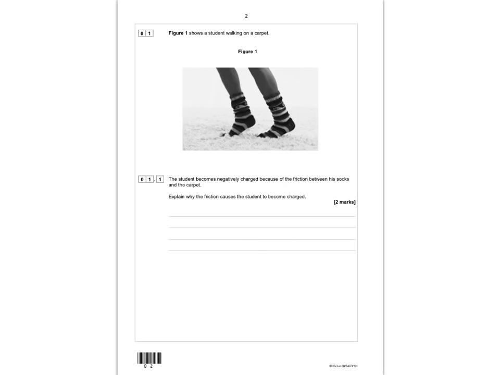Question 1 shows figure 1 where a student is walking across a carpet. Question 1.1 says the student becomes negatively charged because of the friction between his socks and the carpet. Explain why the friction causes the student to become charged, and it's worth 2 marks. So the first mark is saying that friction transfers electrons. The second mark is for stating where the electrons move from.